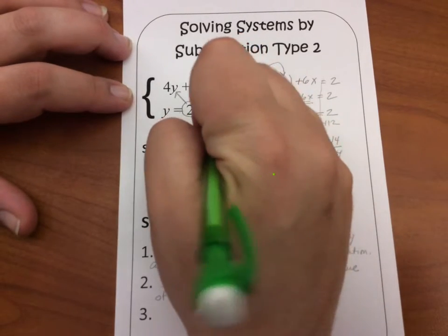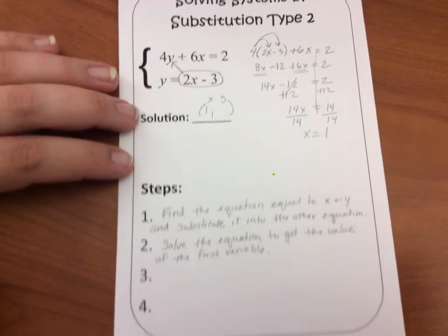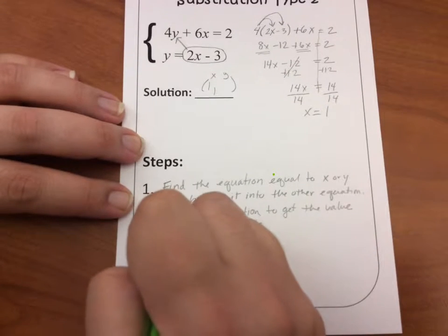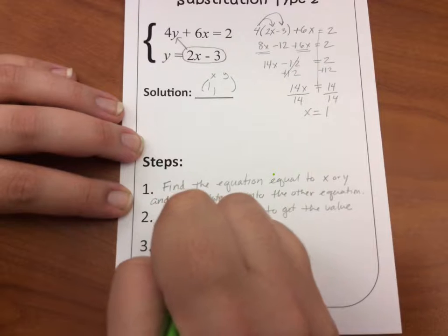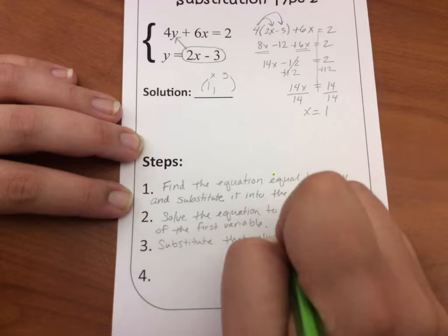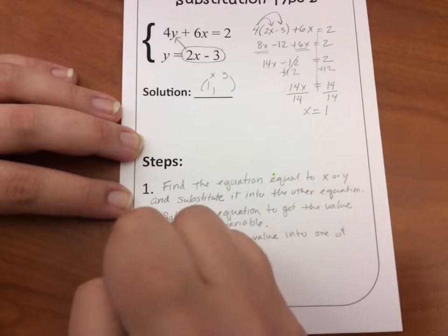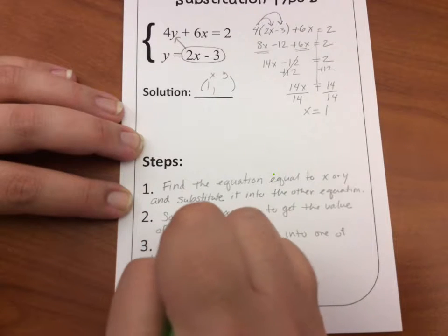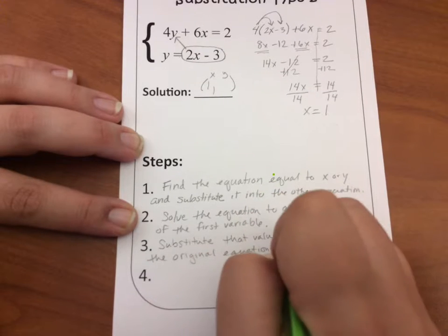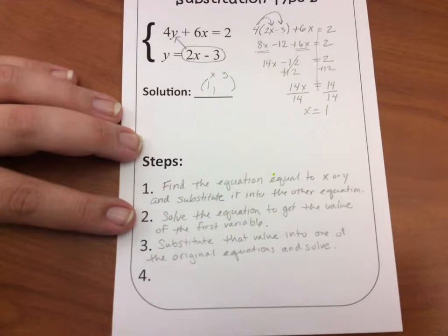I need to know what y is also. So that's the next step. The next step is to figure out y, substitute that value, the one I just got, which is x equals 1, into one of the original equations and solve.